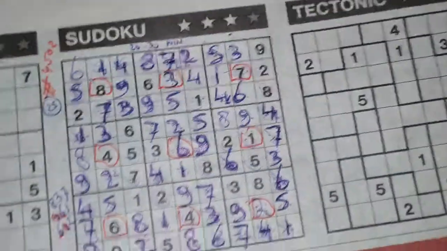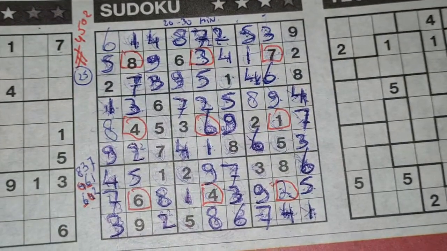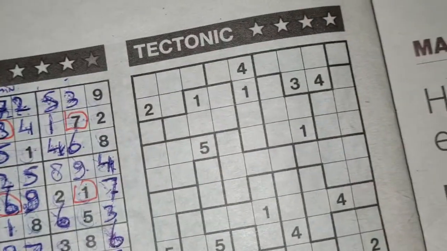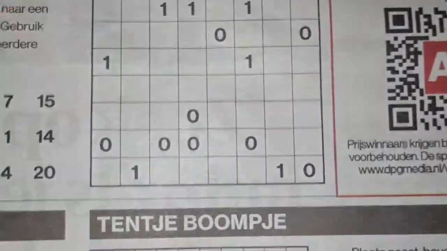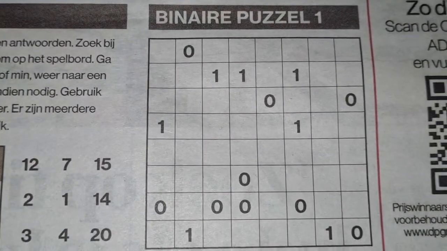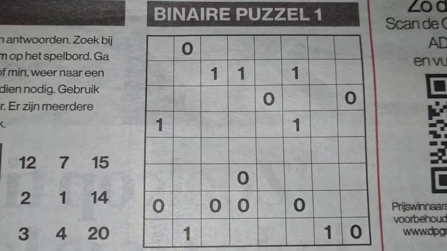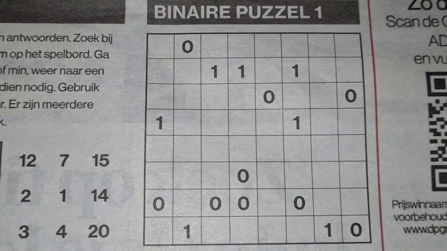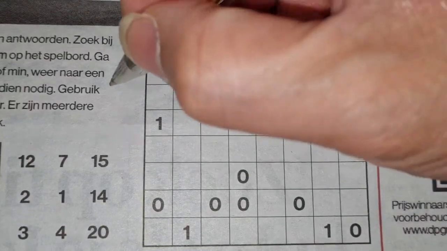I've already solved one puzzle, the Sudoku with 3 stars. Two puzzles are left, the tectonic with 4 stars and the binary puzzle. And it's time for the binary puzzle, number 4503. Yes, 4503.